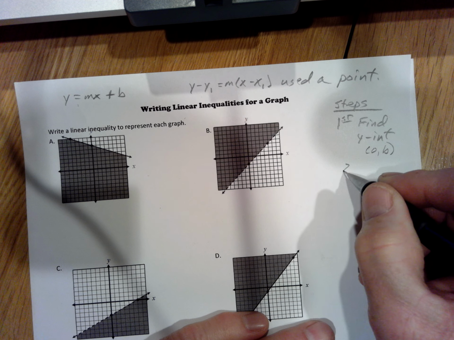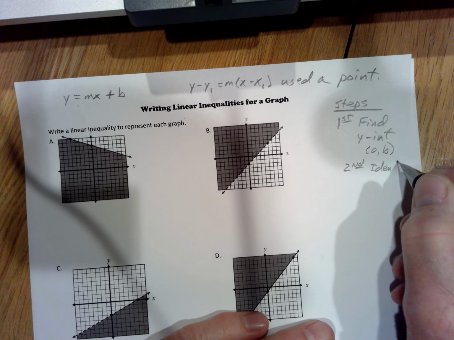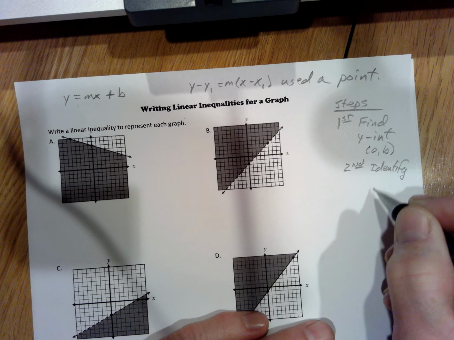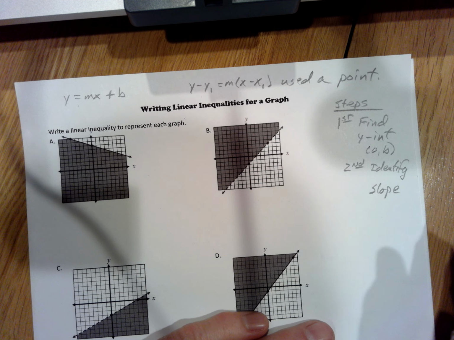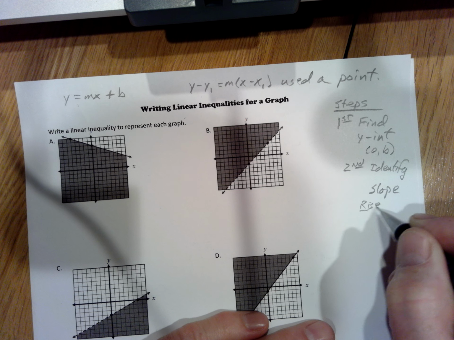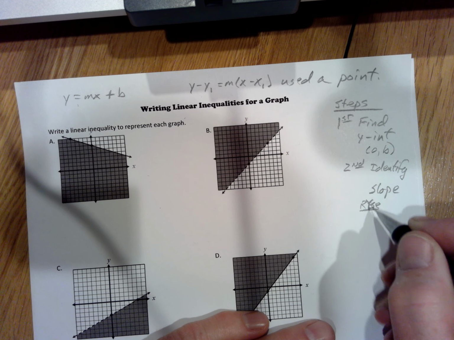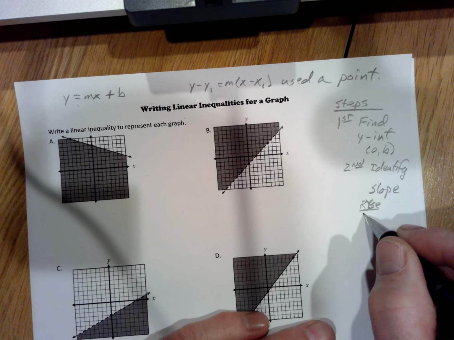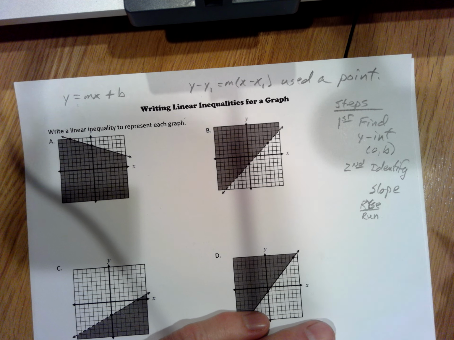Second, identify the slope. The slope of the line, rise over run. And remember, I like to spell rise with the y, because that reminds me that the y, the up and down, goes on top over run. We'll just leave it at that.